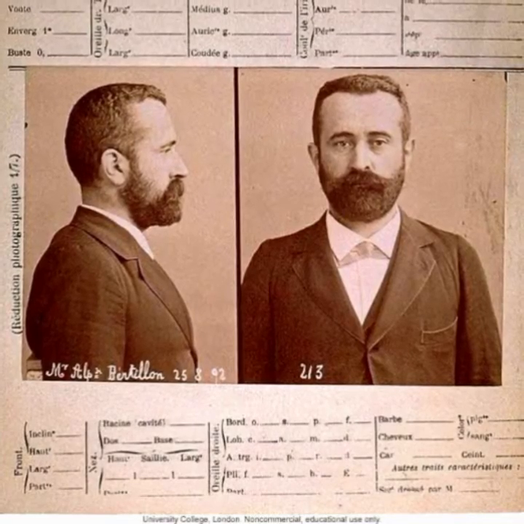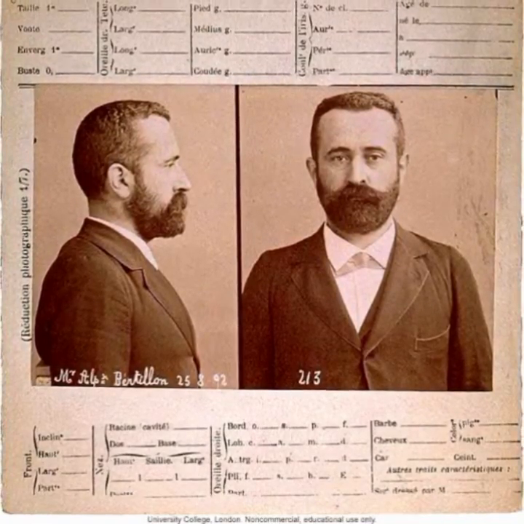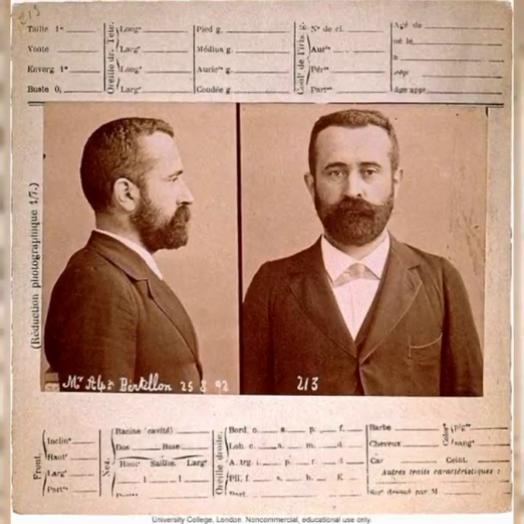Bertillon stated from his observations that human bone structure was more or less absolutely fixed by the age of 20, and that the skeleton varied tremendously in its dimensions between one person and another.